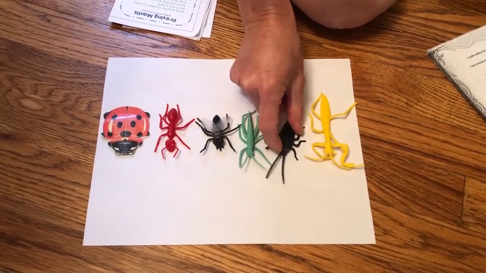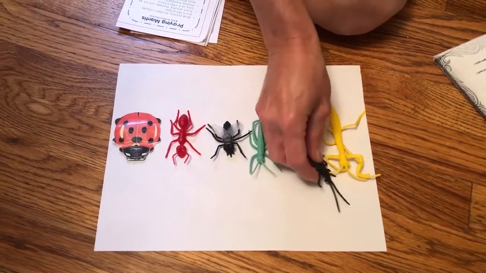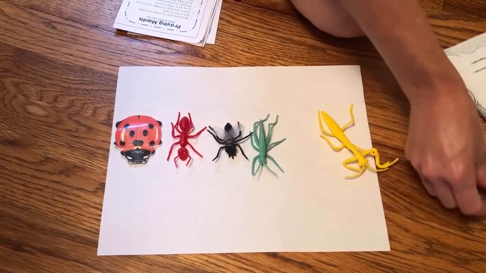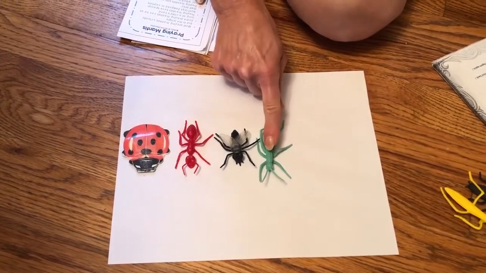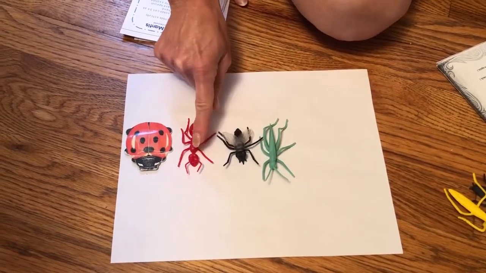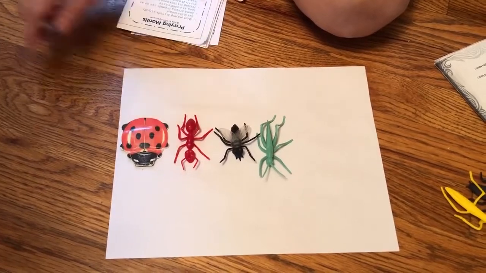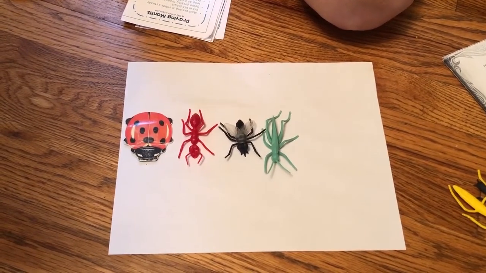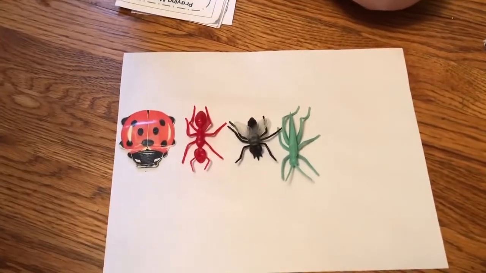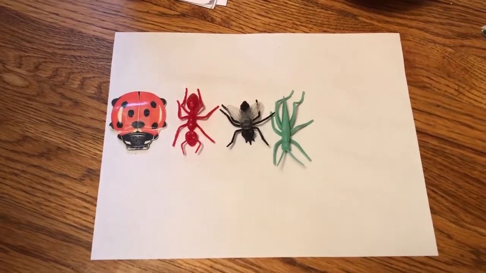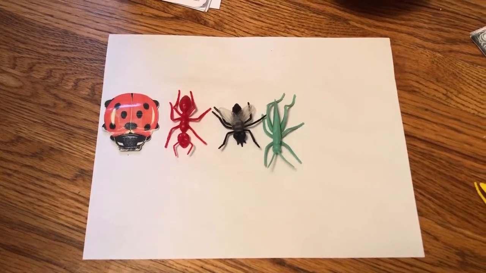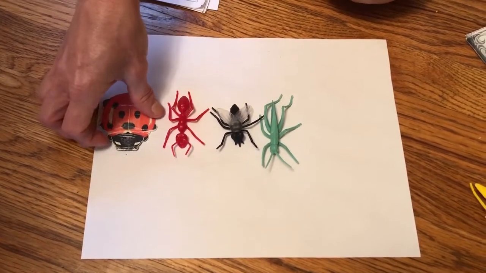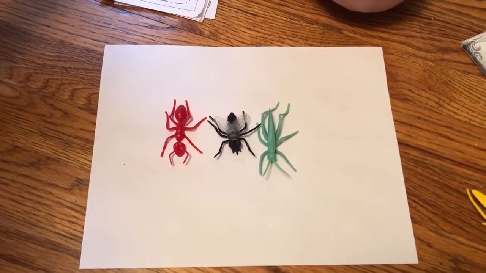2 little insects scurried away. 1, 2. How many are left? 1, 2, 3, 4. Only 4 little insects were left to play. 4 little insects began to race. 2 little insects left the place.